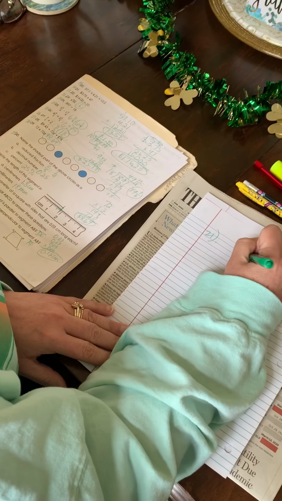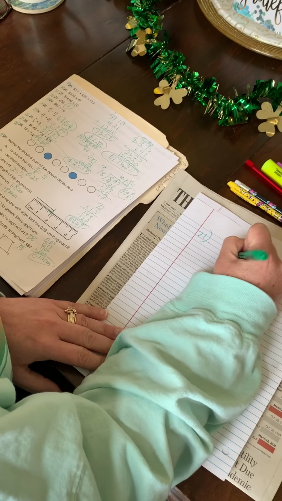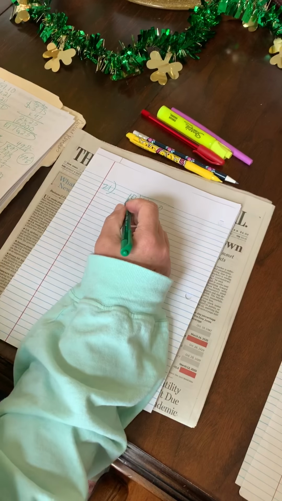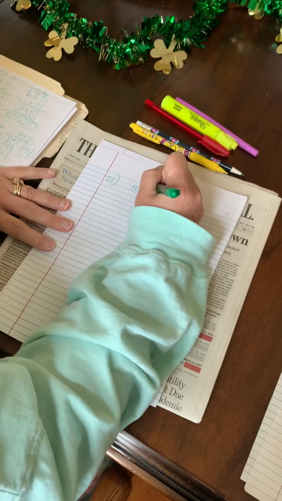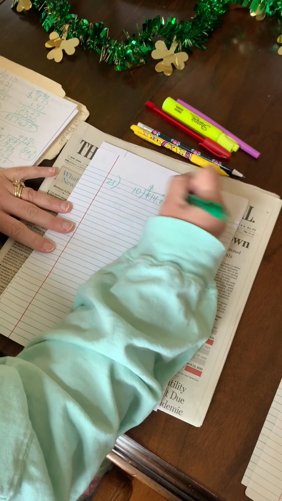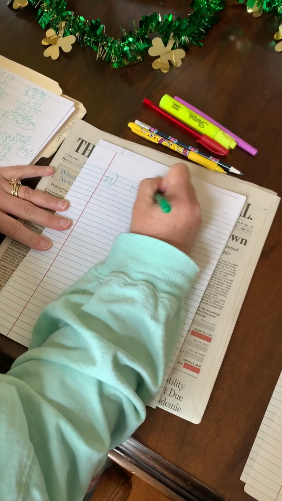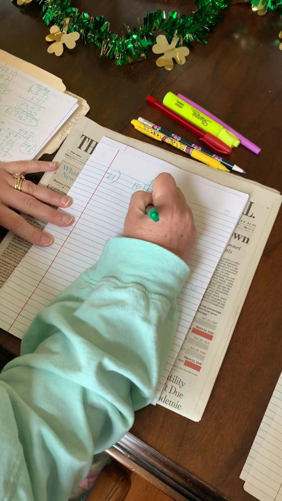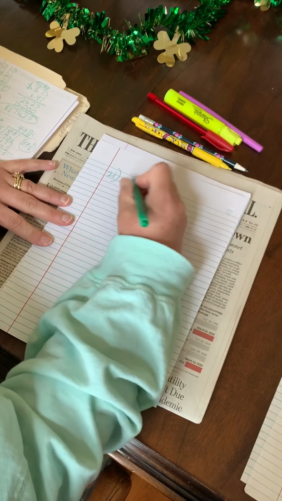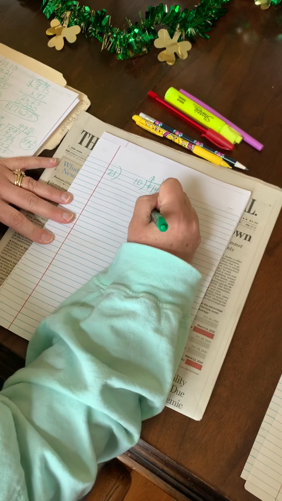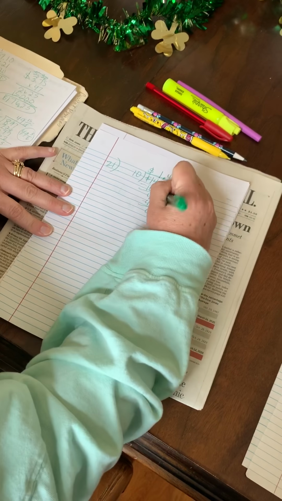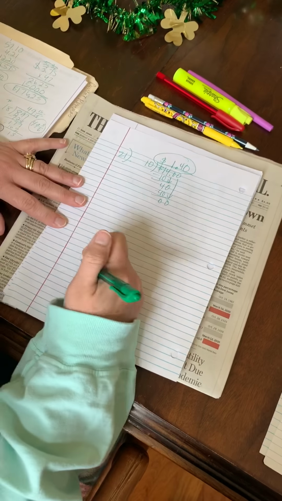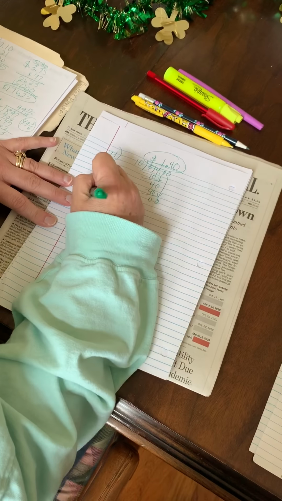All right, number 21. This one is $14 divided by 10. So we put the dividend in the box and the divisor on the outside. Bring up that dollar sign like I showed you on the last video and bring up the decimal point. 10 goes into 14 one time. 1 times 10 is 10. 14 minus 10 is 4. Bring down the 0. 10 goes into 40 4 times. 4 times 10 is 40. 40 minus 40 is 0. Bring down the 0. 10 goes into 0 0 times. The answer to 21 was $1.40.